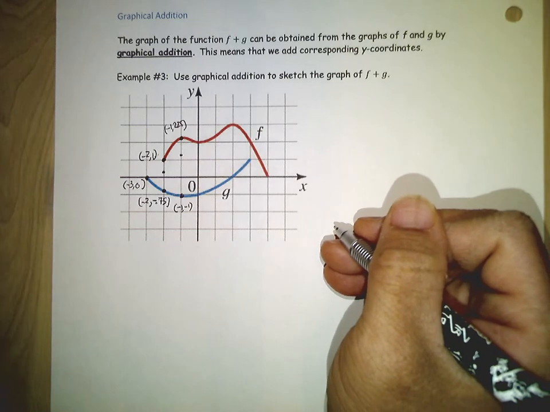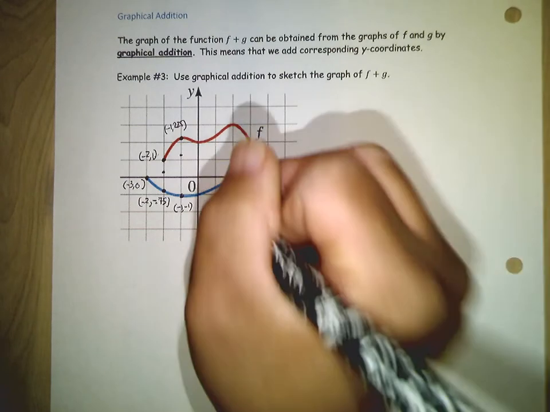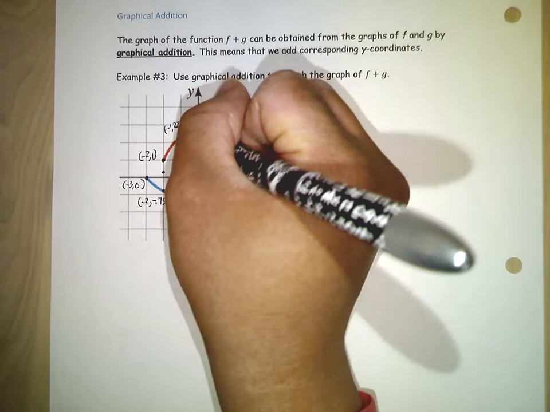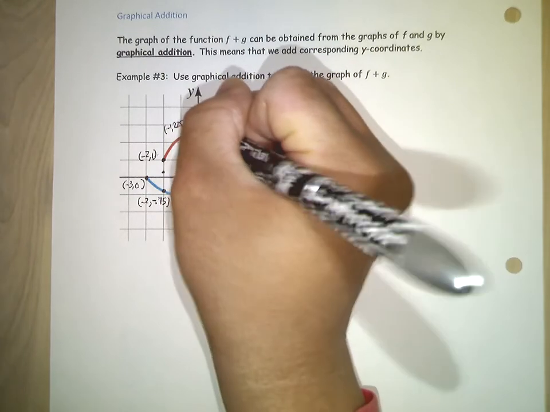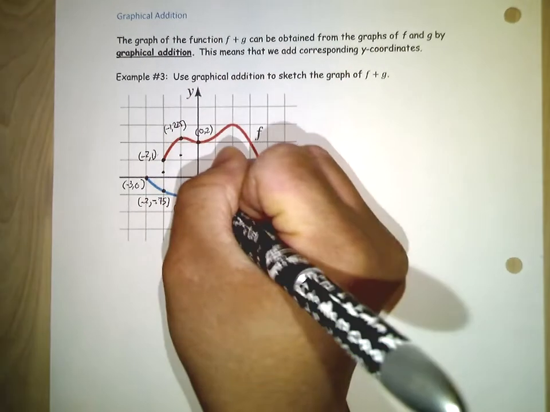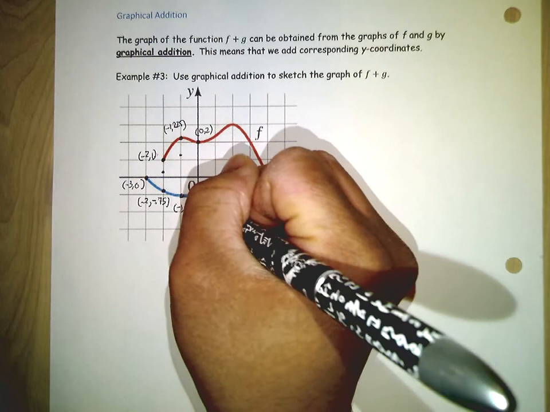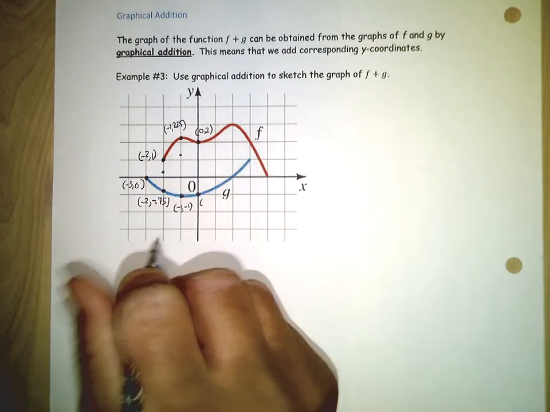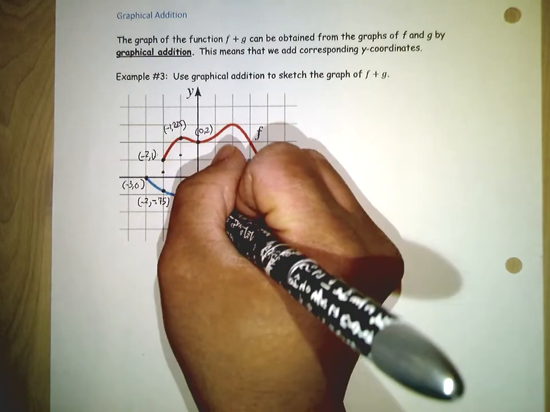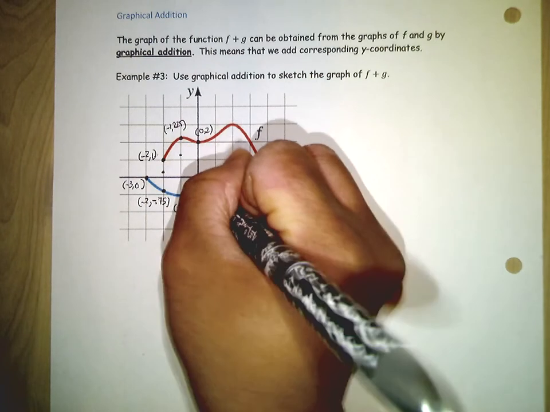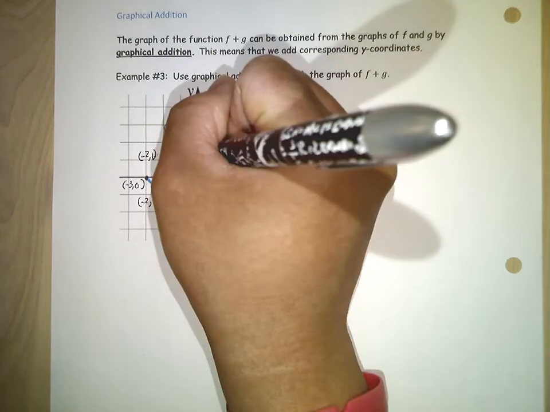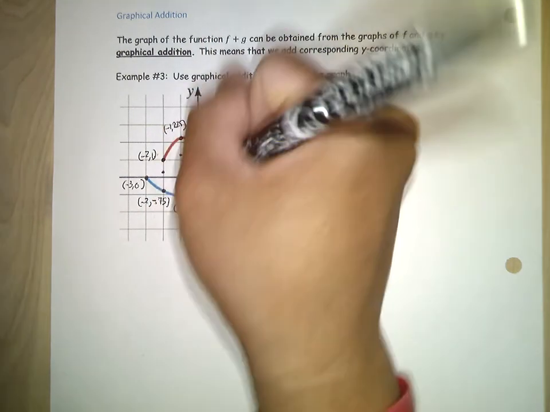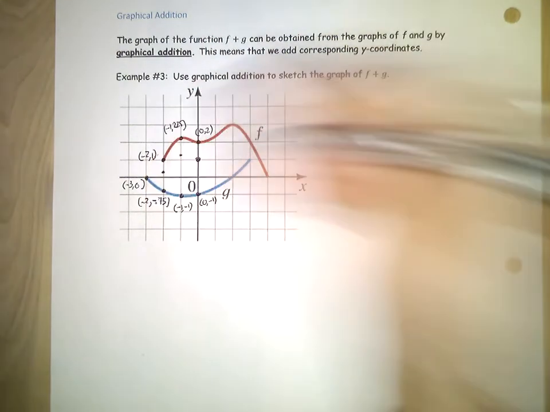And then there is a point about 0, 2, and now again, this is a little bit lower than -1, but they're very close. So I'm going to call this 0, -1, and 2 minus 1 is 1.